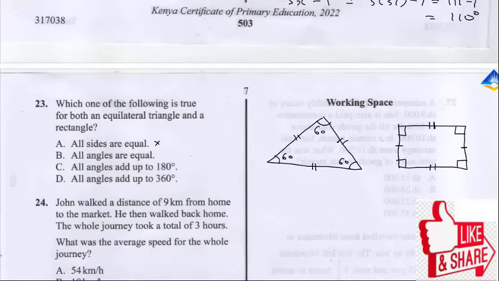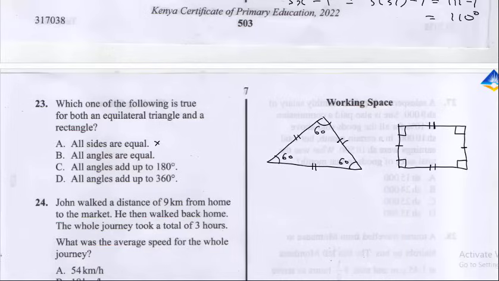All angles are equal. Now, let's check. 60 is equal to 60 is equal to 60. This is equal to 90, 90, 90, 90. So this is correct. Let's test for others. It says all angles add up to 180. Yes, the sum of angles here is 180. The sum of angles here is 360 degrees. So this is wrong. All angles add up to 360. So this one does not add up to 360. So this is wrong. So our correct answer here is going to be B.